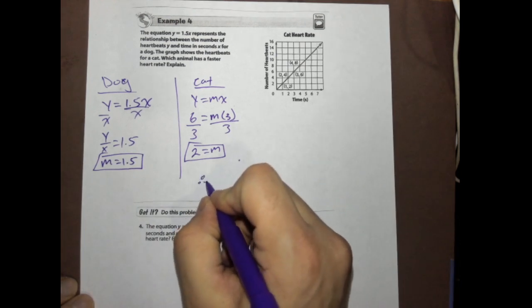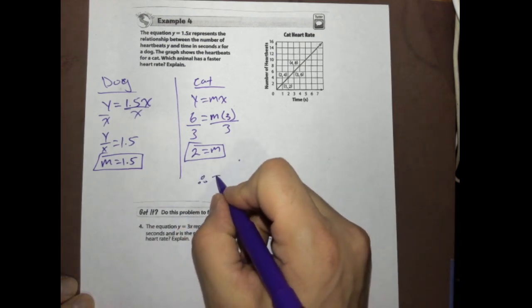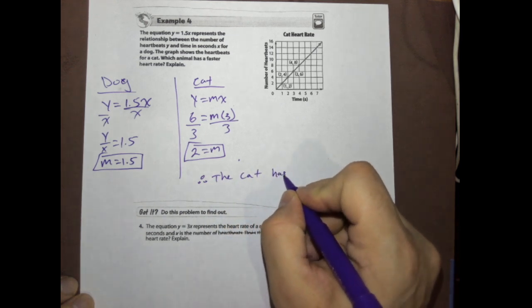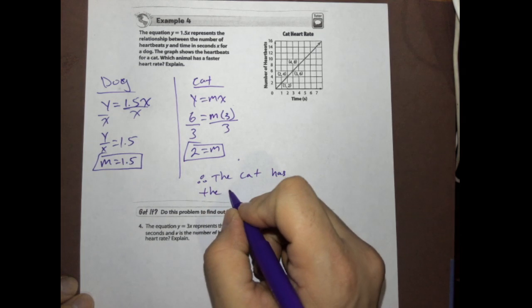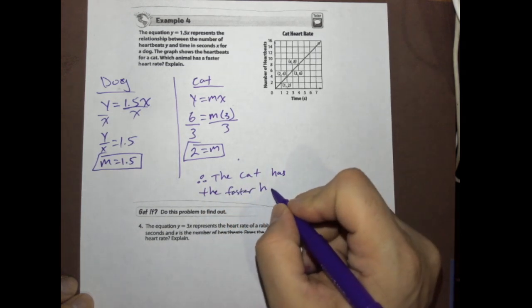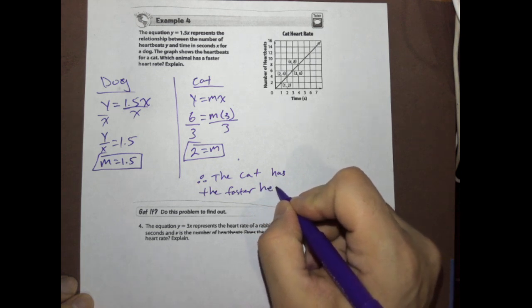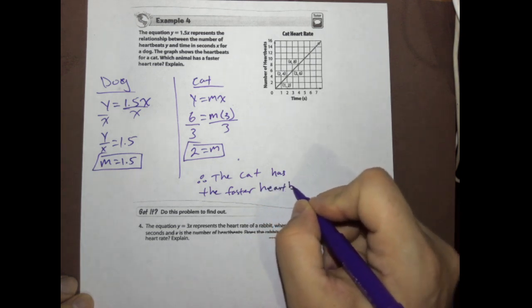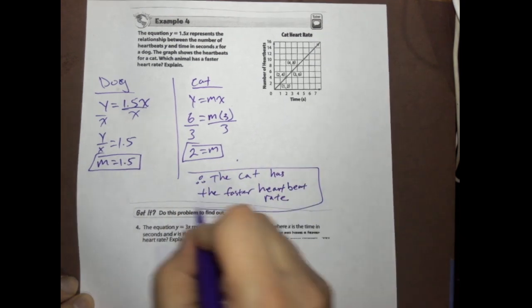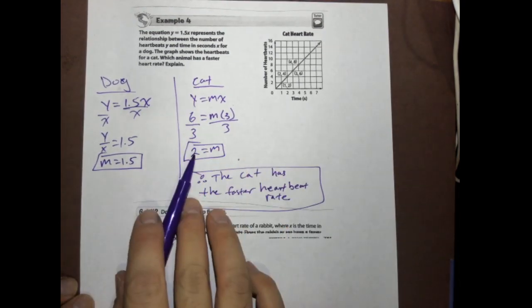So I can say therefore the cat has the faster heartbeat, and we know that because 2 is greater than 1.5.